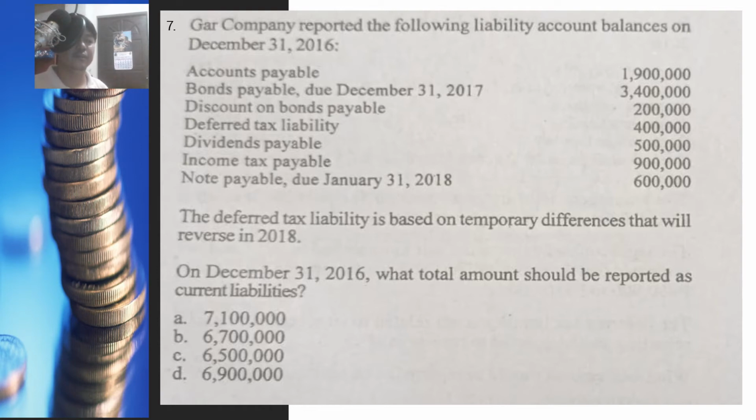Babayaran siya within 1 year or sa operating cycle. So, yun lang naman ang i-examine mo dyan. So, ano ba yung mga liability na that will be settled within 1 year from the balance sheet date? So, ang cut-off natin is December 31, 2016. So, yun yung mga current liabilities natin.